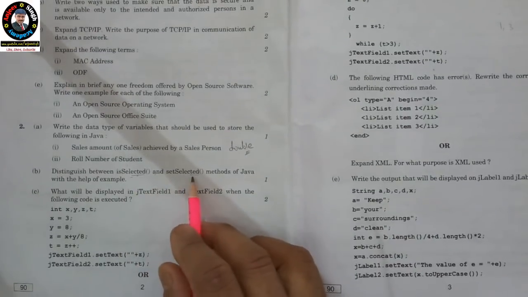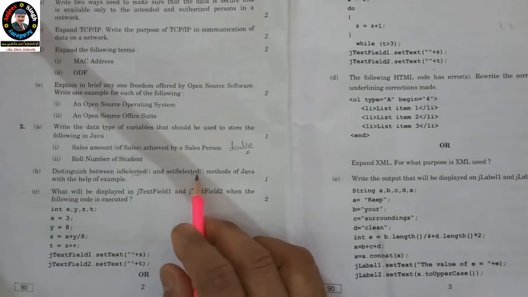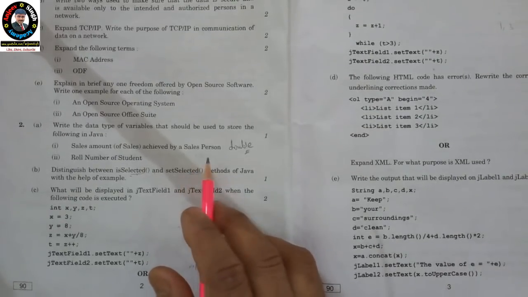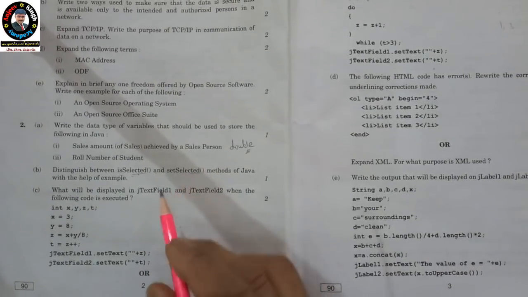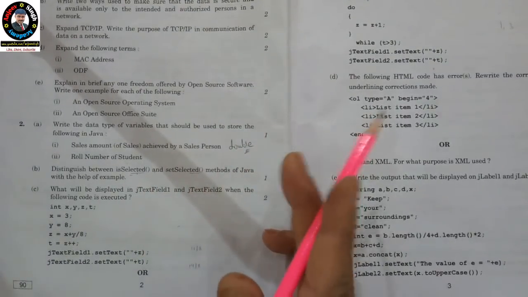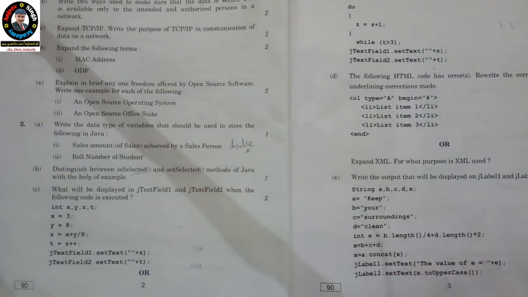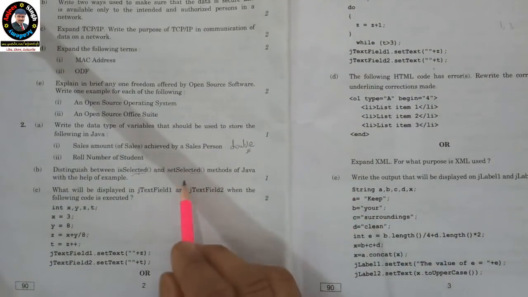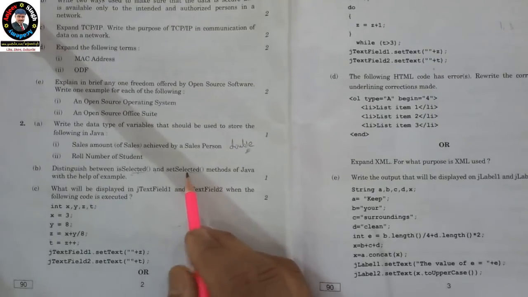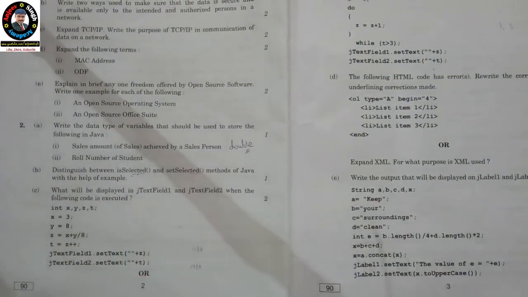While setSelected is used to update the selected property. If you want to change the value, then you have to write checkbox1 dot setSelected true, then its selected property becomes true. If checkbox1 dot setSelected false, its selected property becomes false. So this one is used to change, and the other is used to know what the value of selected is.